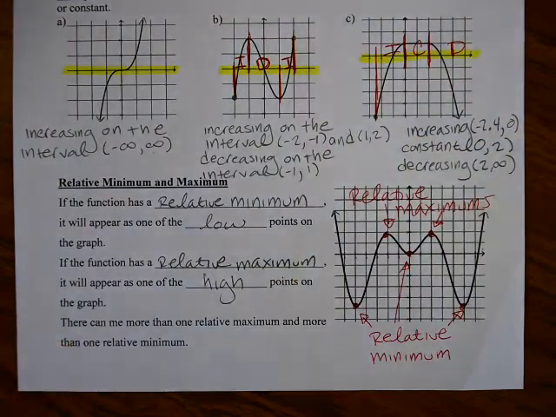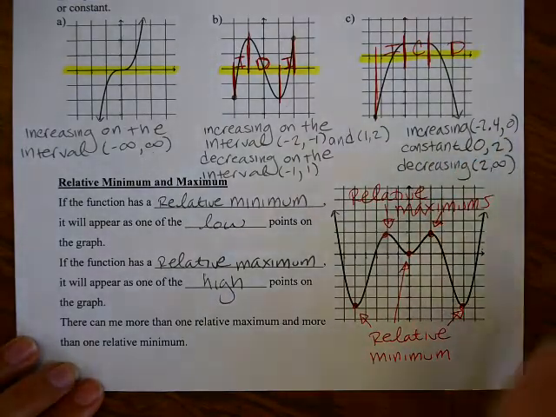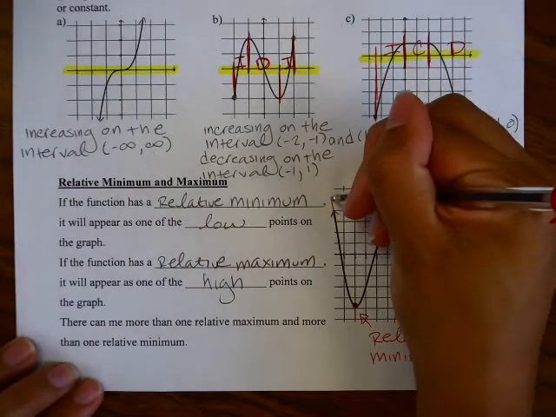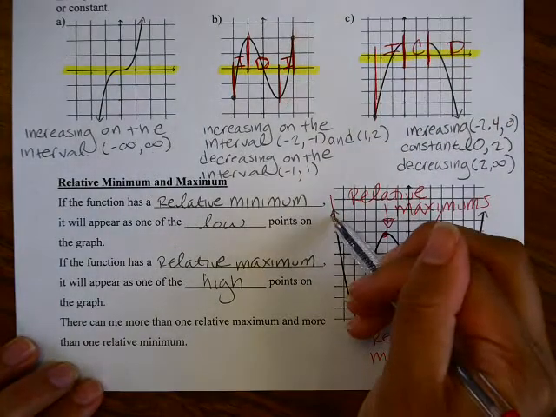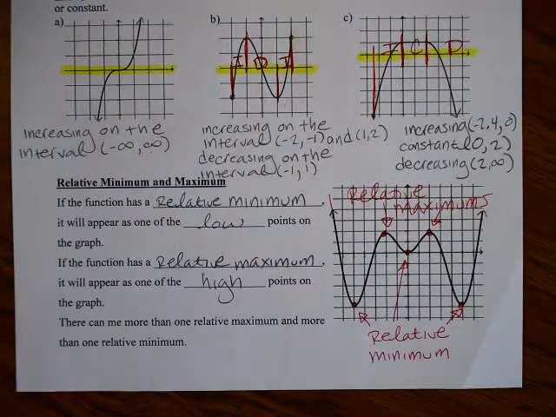Now from the picture we see this and this are also high points, but the arrows indicate that the graph continues to go. So we do not consider these to be relative maximums because the graph continues to increase even beyond that.